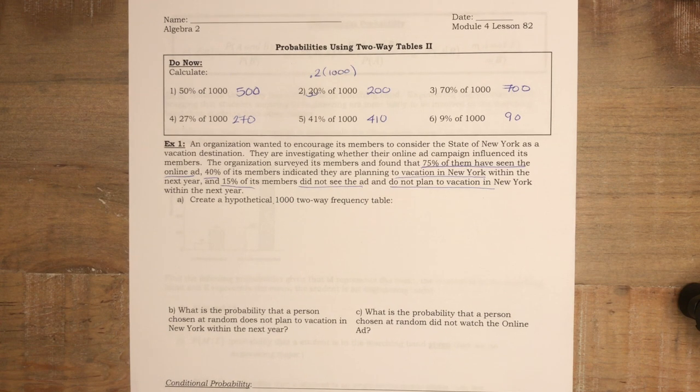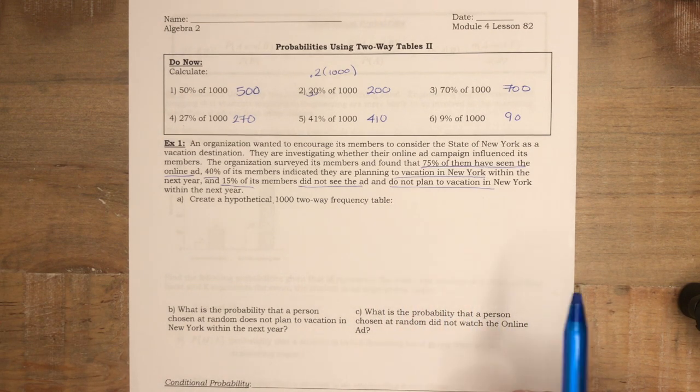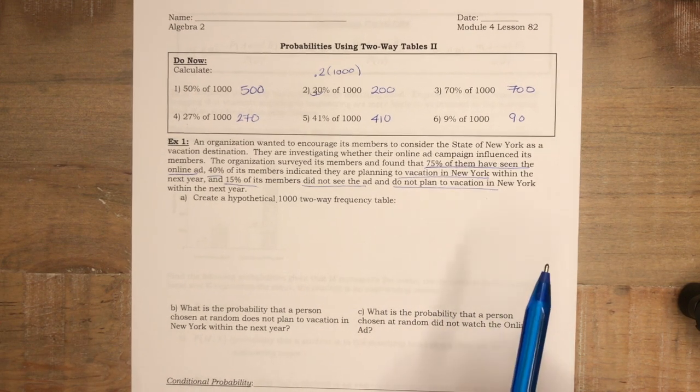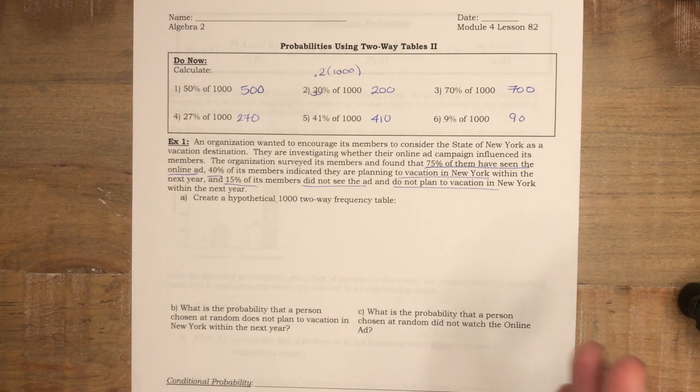So yesterday we just had to fill things in. It was already set up. This one I have to set up. So the most straightforward way to set up a two-way table is to think of is and is not, or yes and no. So there's two things going on here, two events. It's the ad and it's the vacation to New York. And then within each of those events, it's either doing it or not doing it.